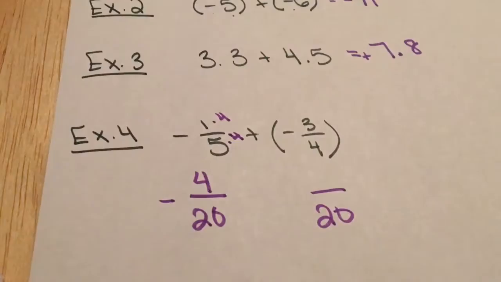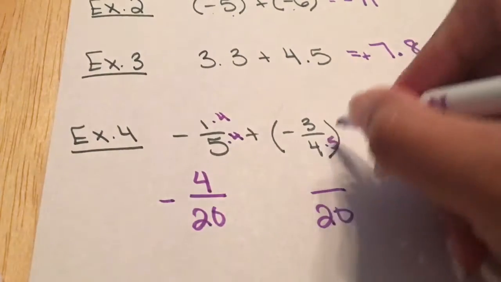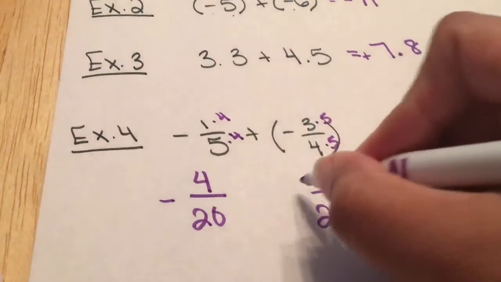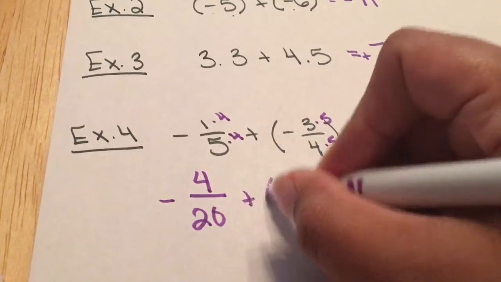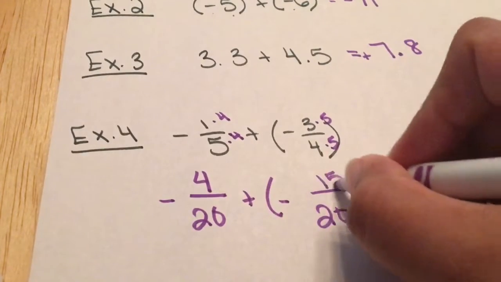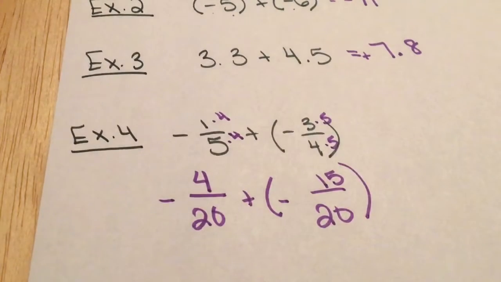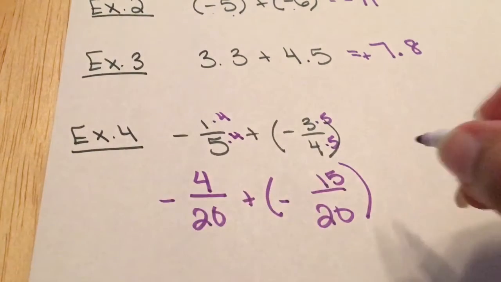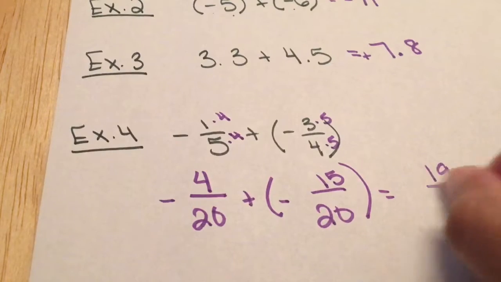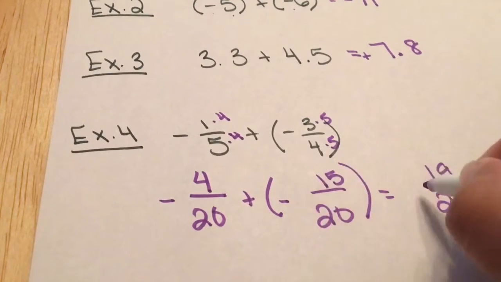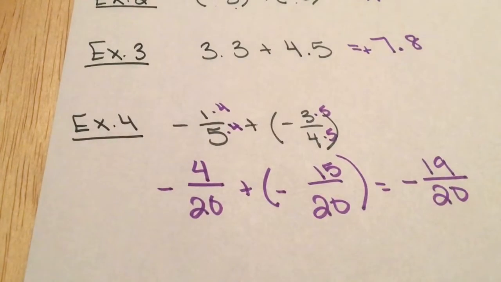So we actually have negative 4/20. We multiply our 4 by 5 and the 3 by 5 to give us a negative 15/20. So now all we're going to go ahead and do is just add the two numbers. 4 plus 15 is 19 over 20 and keep our sign. So our answer is going to be negative 19 over 20.